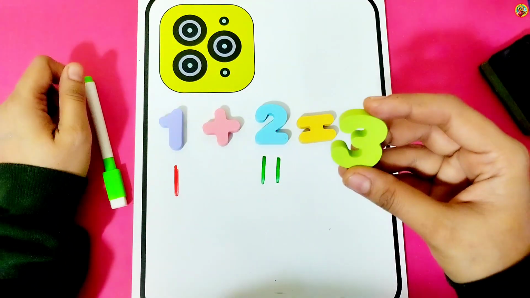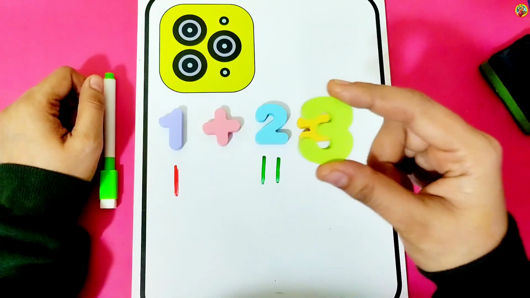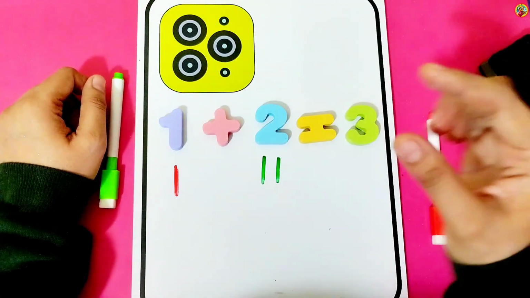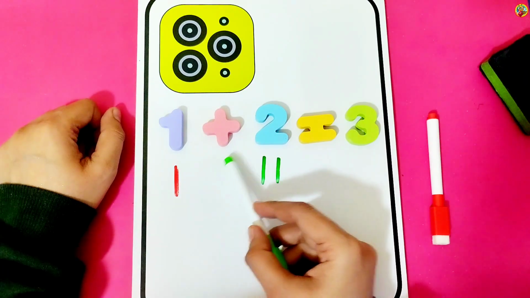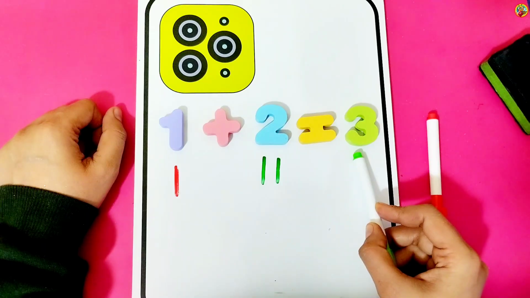Number 3 is here. Hello, Mr. 3. 1 plus 2 equal 3. Great.